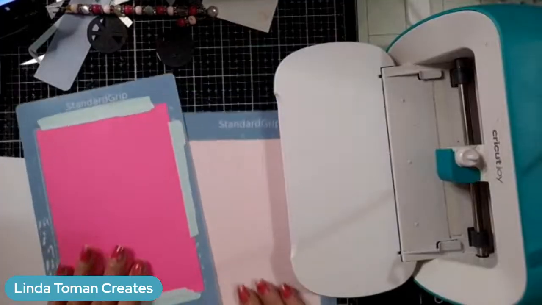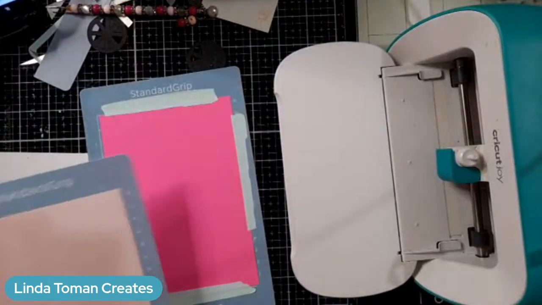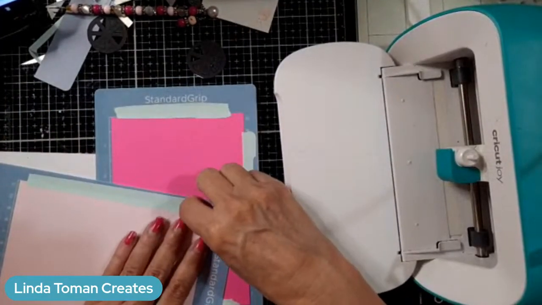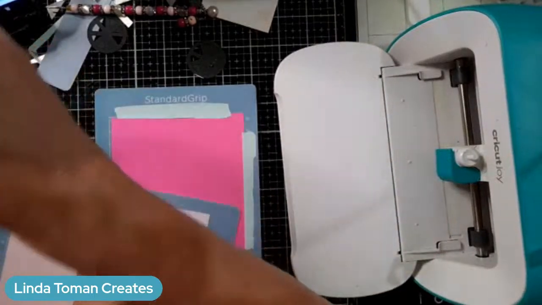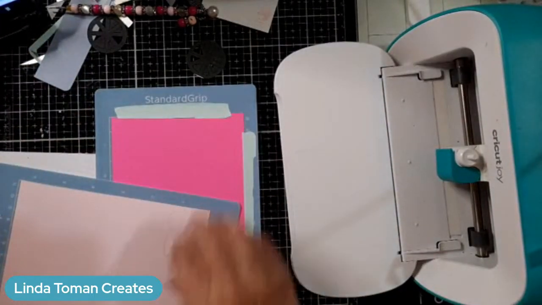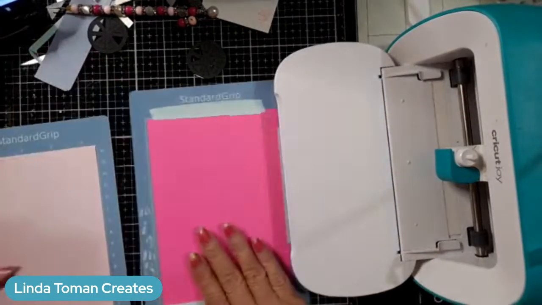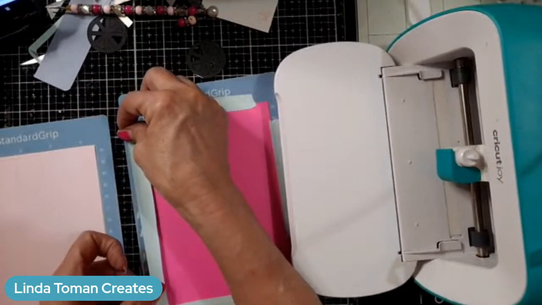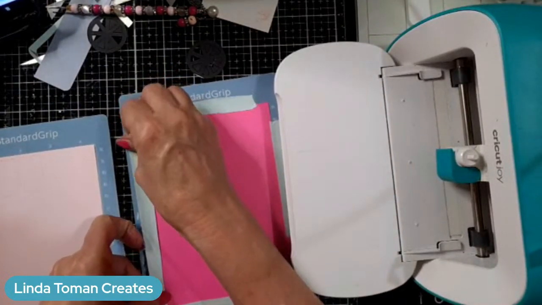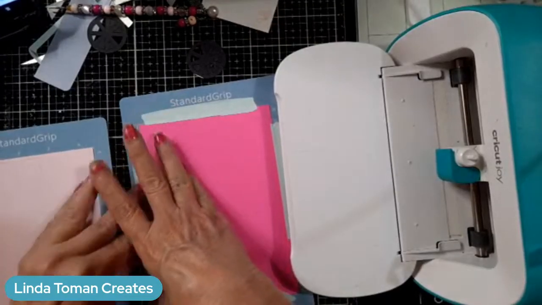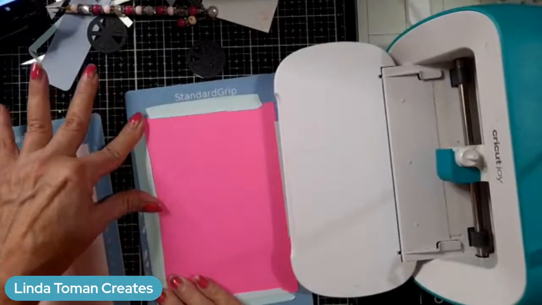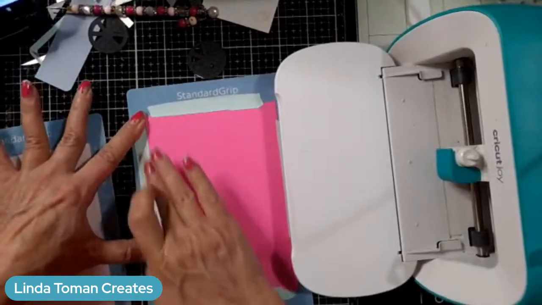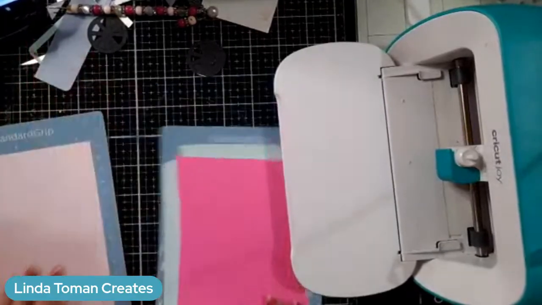Ooh, that's a bright pink. That's blinding. I love it though, but it's bright. Shine bright like a diamond. There's a song and I can't think of the words to it that sings shine bright like a diamond. I think it's a Katy Perry song. I don't know. Hi, Linda's thinking again.